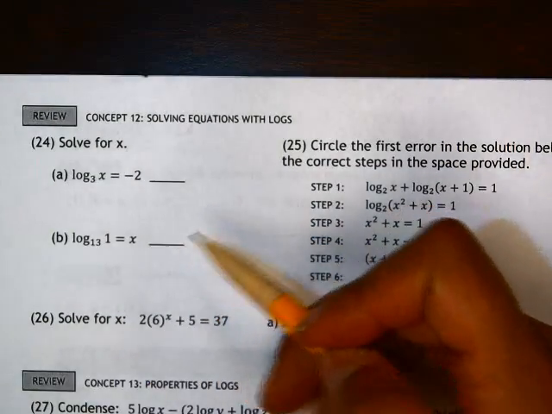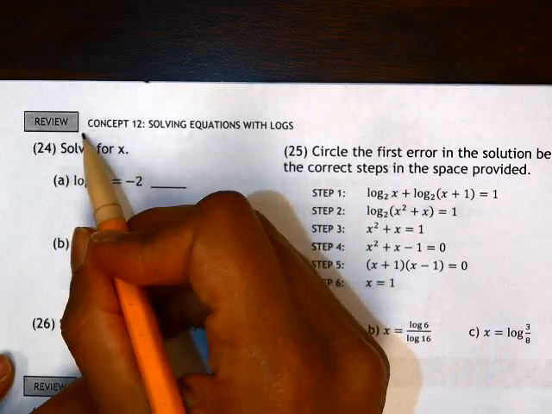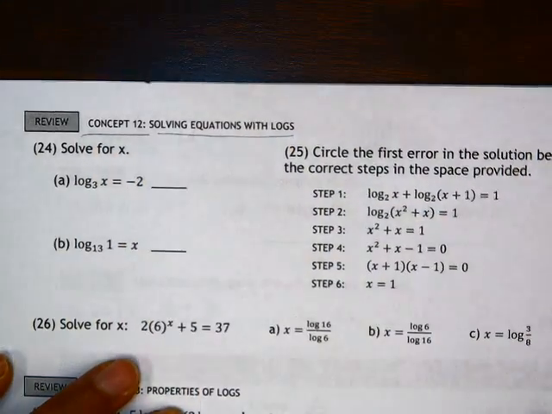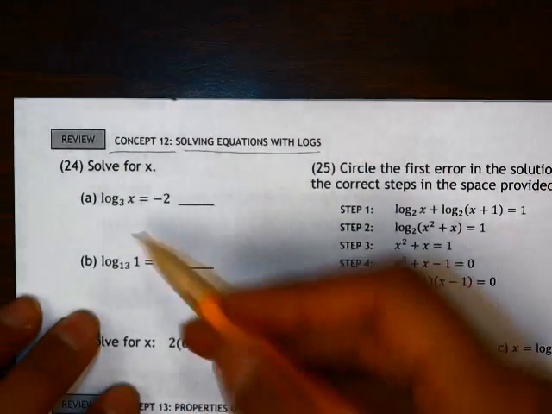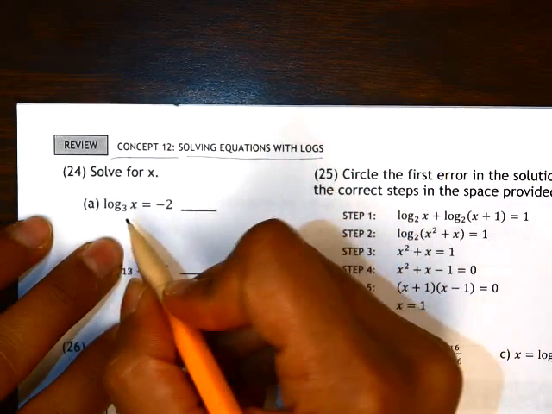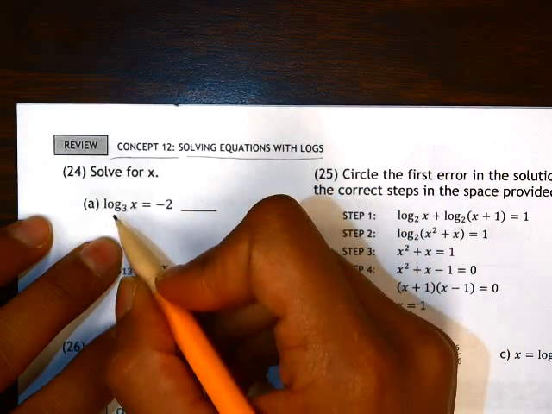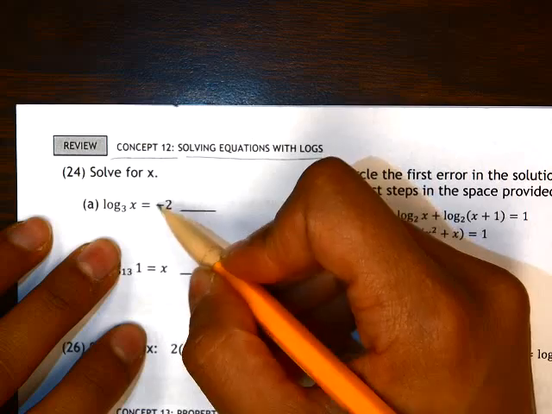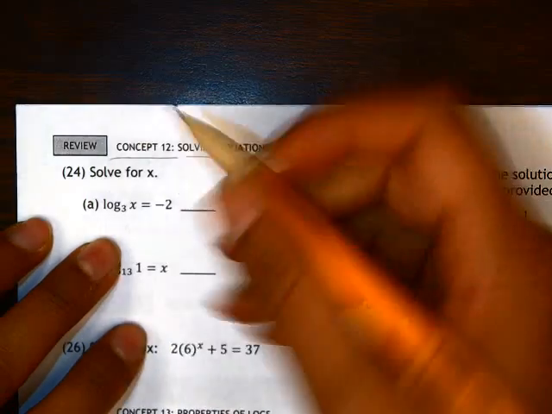All right, numbers 24 through 26, concept 12, which is solving log equations. Let's look at 24a. We have a log equation with a log on one side of the equation, and there is no log on the second side of the equation.